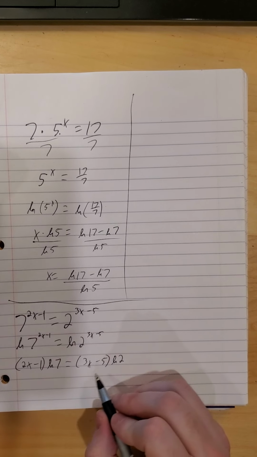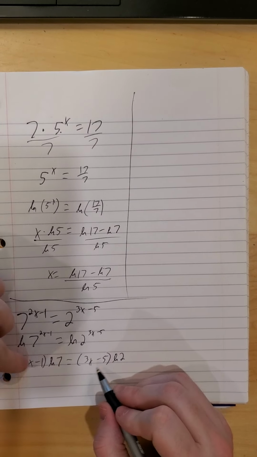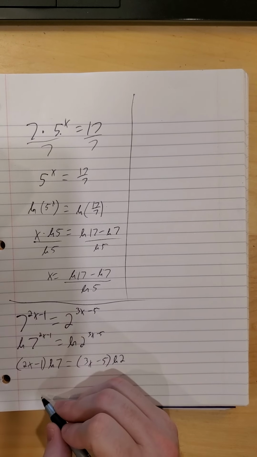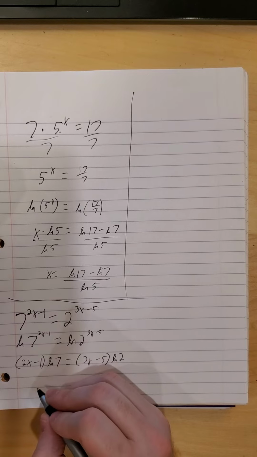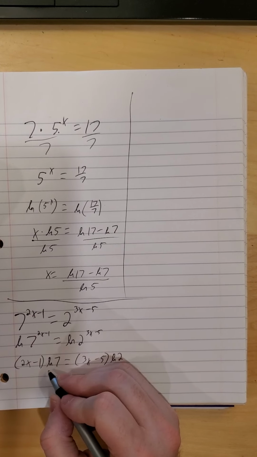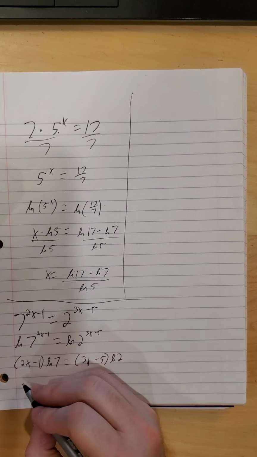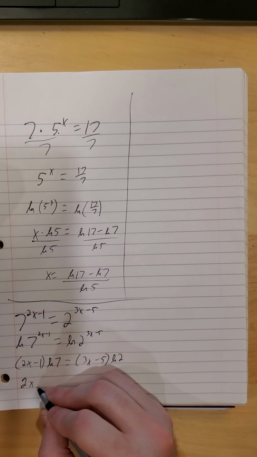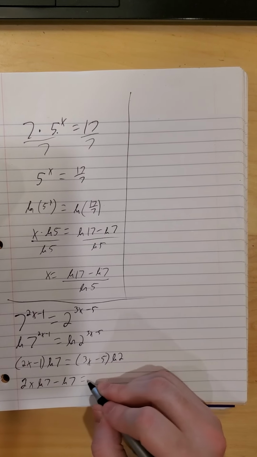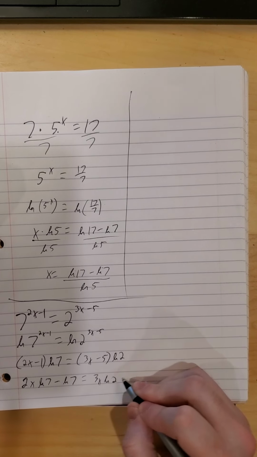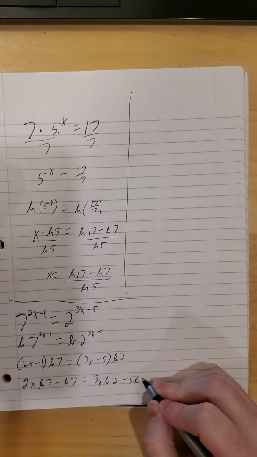So a little bit of distributive property, and we have turned this into a linear equation. The numbers, granted, are not super pretty, but they are just linear at this point. So I have 2x natural log 7 minus natural log 7 is worth 3x natural log 2 minus 5 natural log of 2.